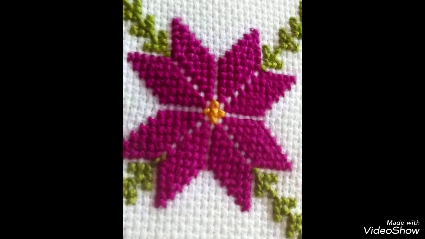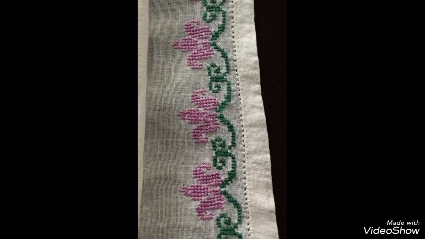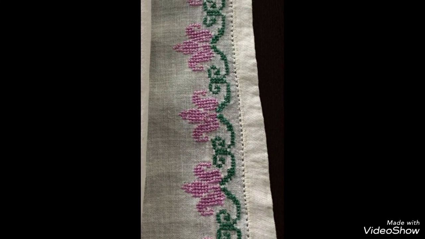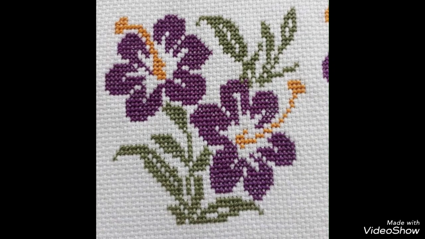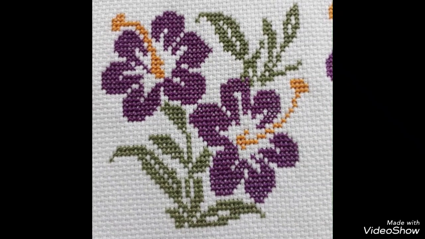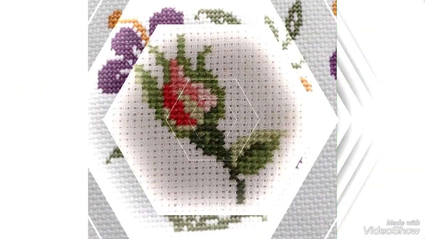These methods are referred to as 2/2, which means 2 embroidery threads used to stitch over 2 fabric threads, and 1/1, which means 1 embroidery thread used to stitch over 1 fabric thread or square, respectively.